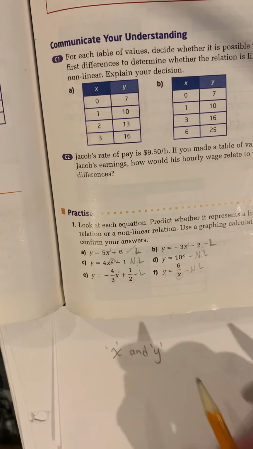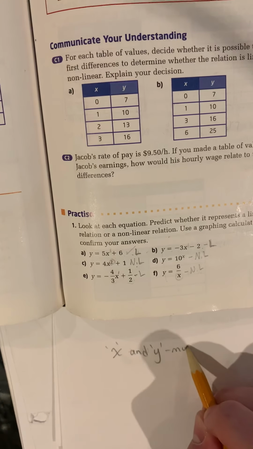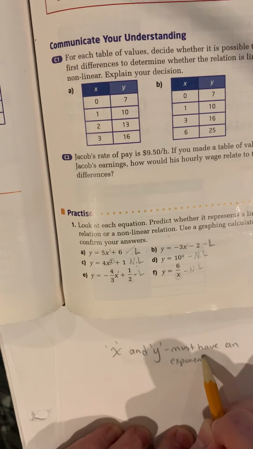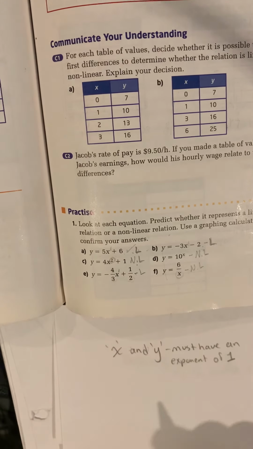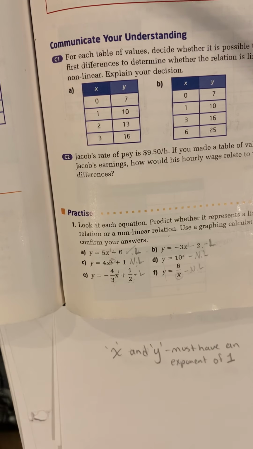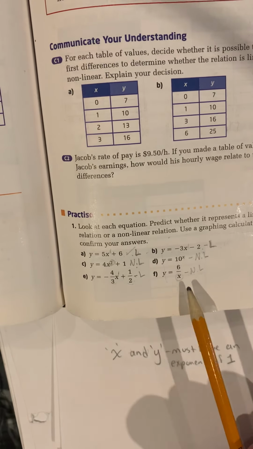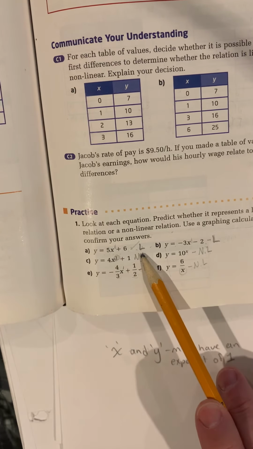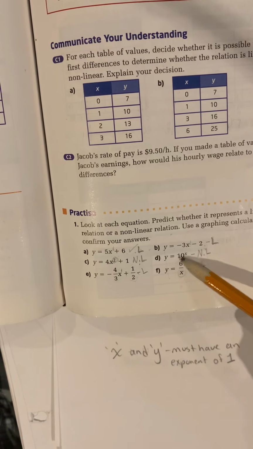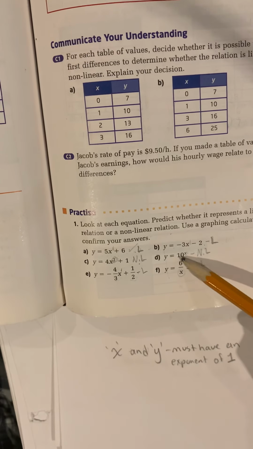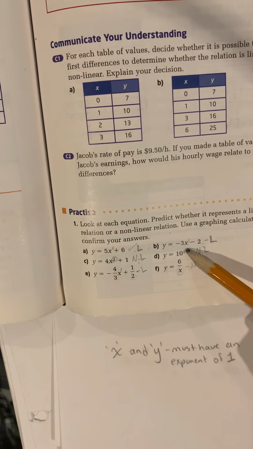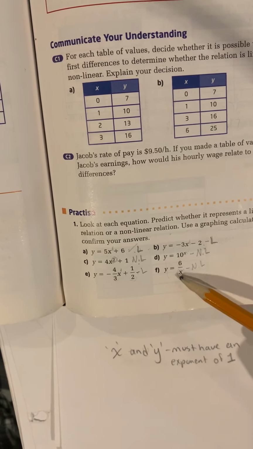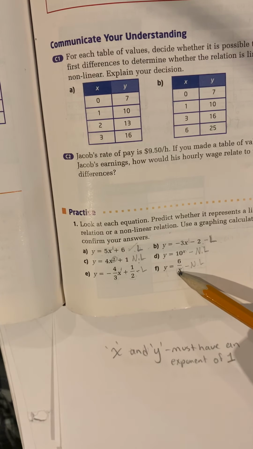So for linear, x and y must have an exponent of 1. That would take out this one, because that's a square that has an exponent 2, so that's non-linear right away. Over here, the x is in the exponent. If it's in the exponent, then it's not linear. And then here, the x is in the denominator. It has a power of 1, but it's in the denominator, so this is not linear as well.